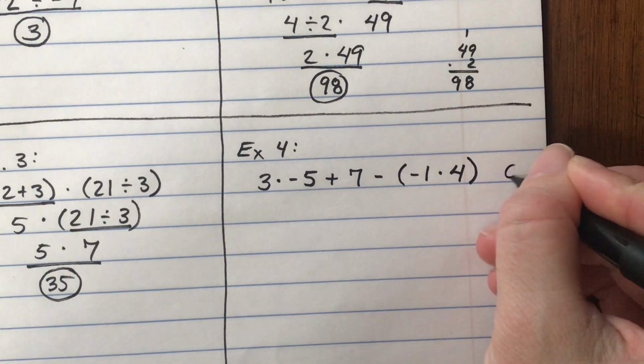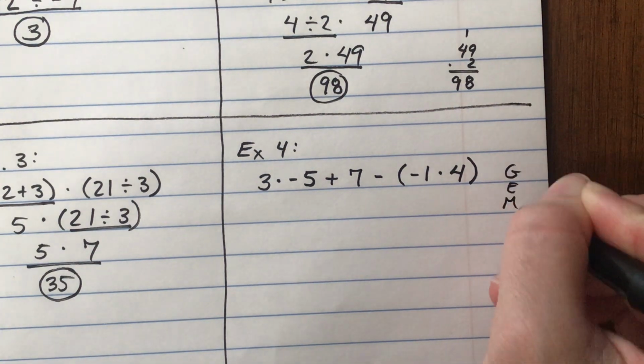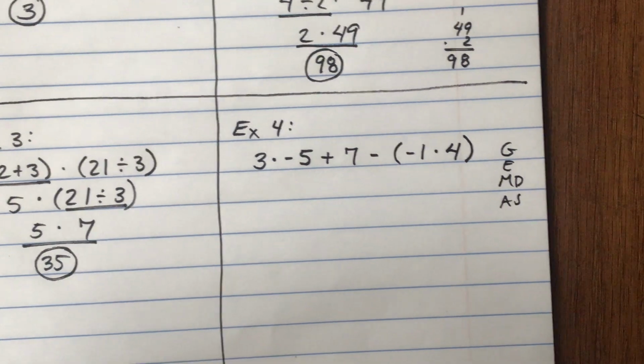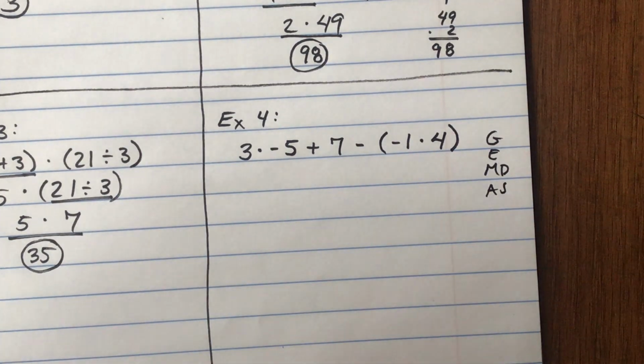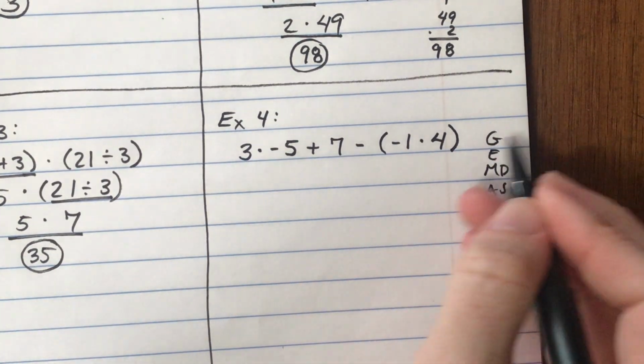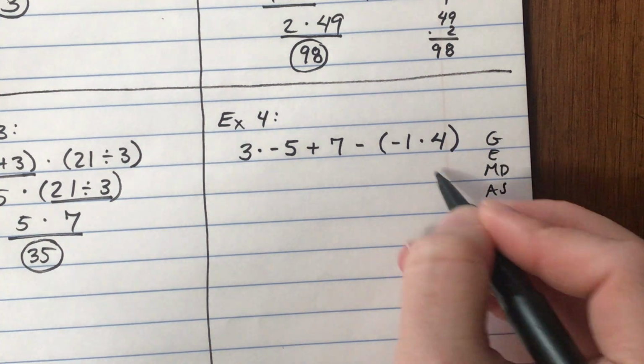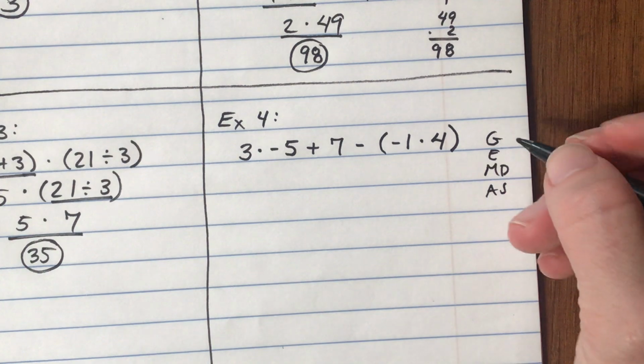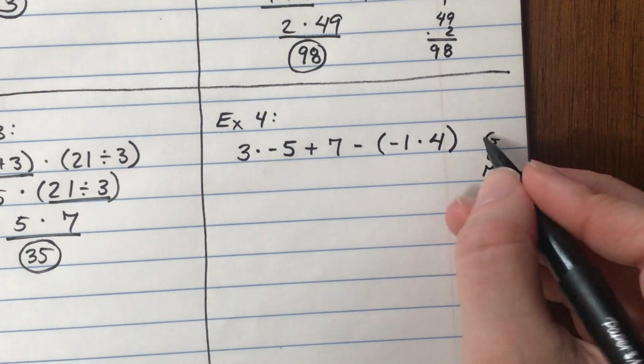All right. And so again, we're just going to write down GMDAS. Kind of meant to put an exponent in there somewhere. We'll do another one with an exponent here in a second. All right. So we're again just following the order of operations. This should get very familiar, right? Because we're looking for the same stuff all at the same time, in the same order.